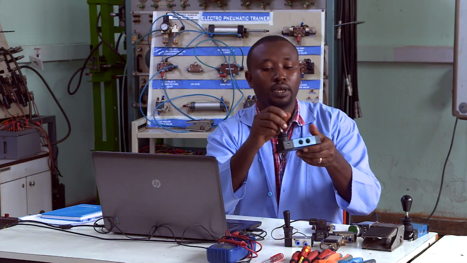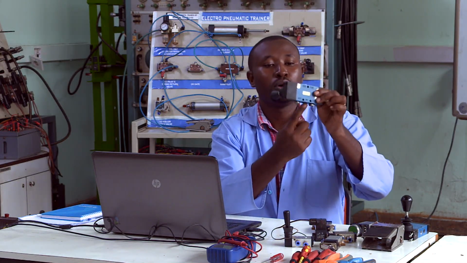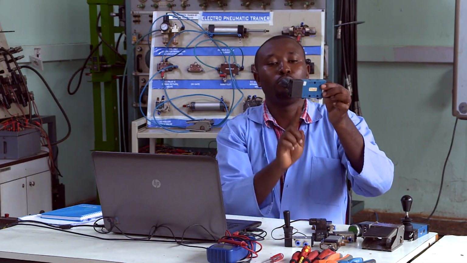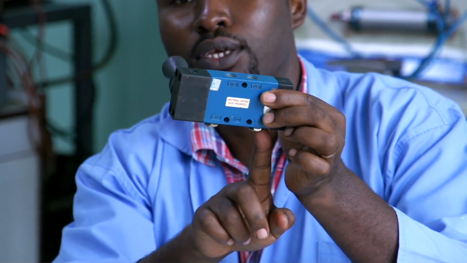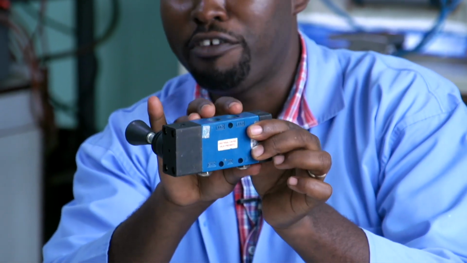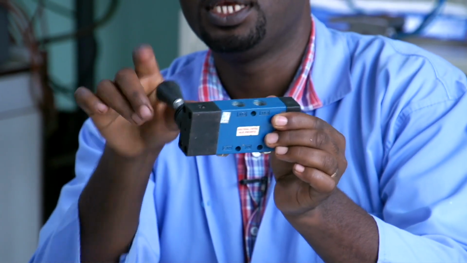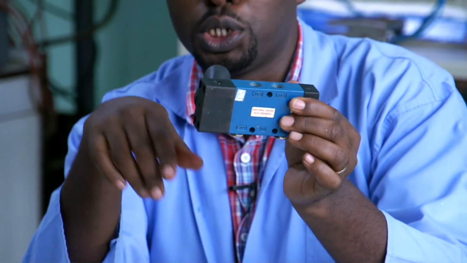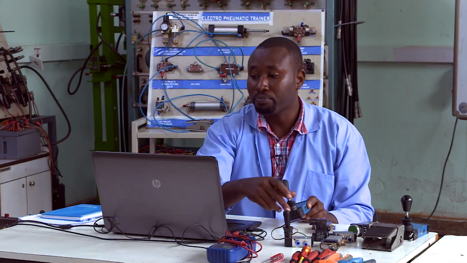What about this? It has got port 1 here, port 2, port 3, port 4, and port 5. So we can say this is a 5 port. And the position, this is a position, this is another position, this is another position. So we can say it is 5 port per 3 positions.